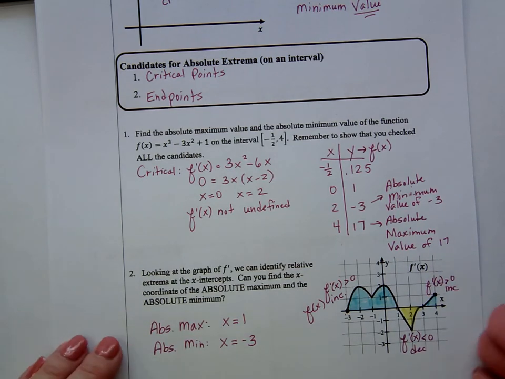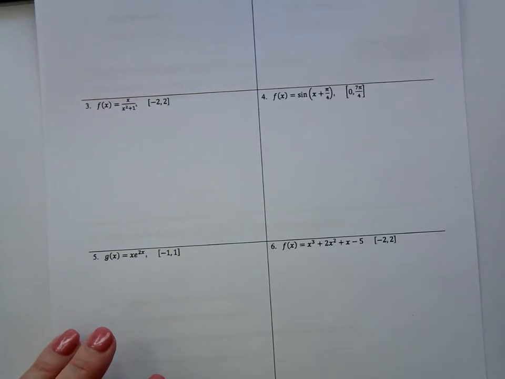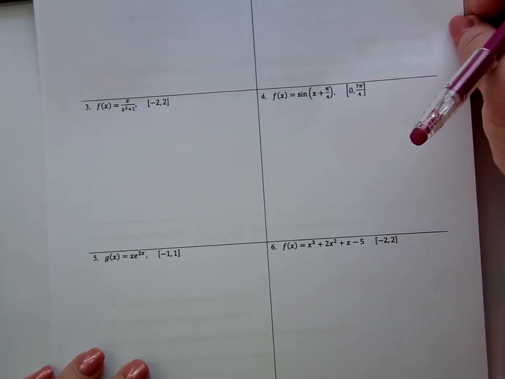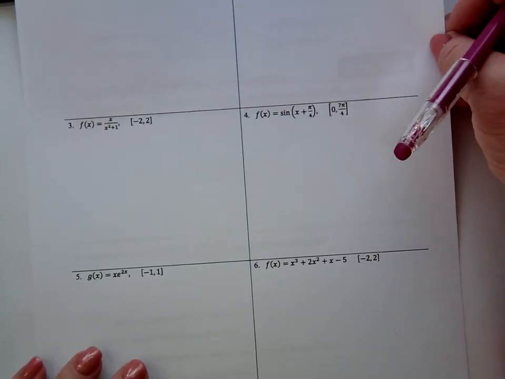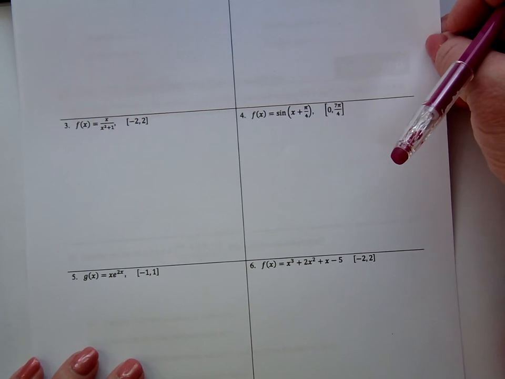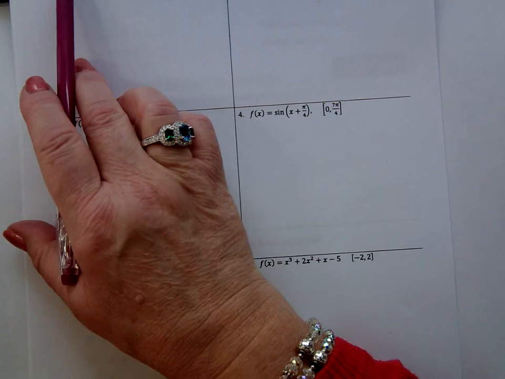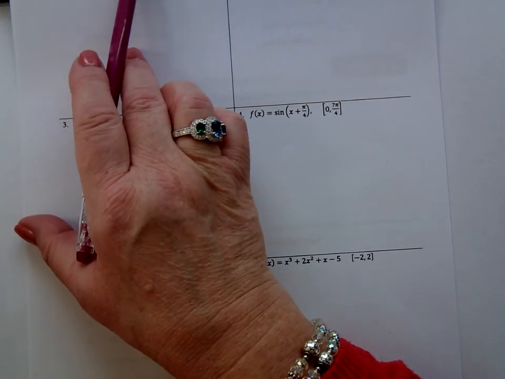All right, that, my friends, is it for the notes. Let's try a couple example problems. I chose number 4 as one of mine. So let's take a look at number 4. It says, find the absolute maximum value and the absolute minimum value.